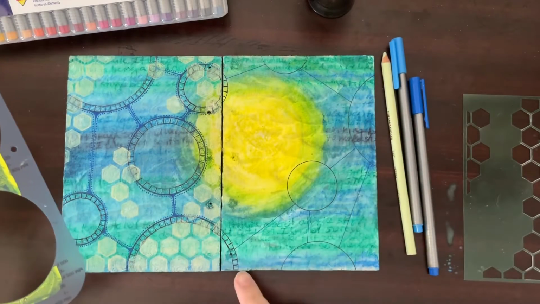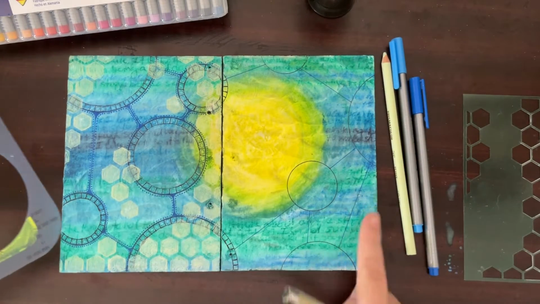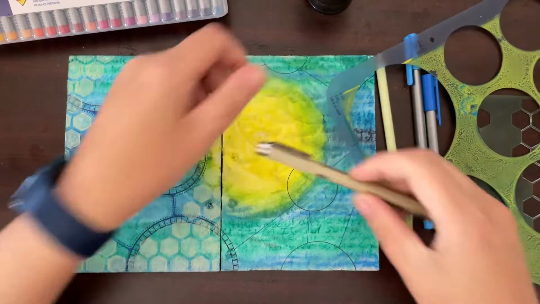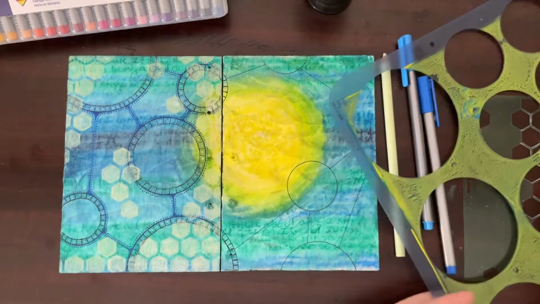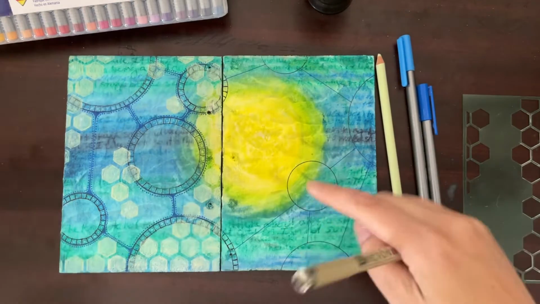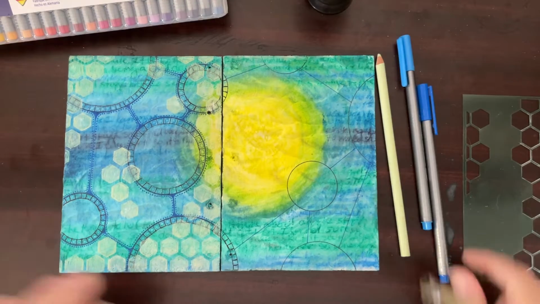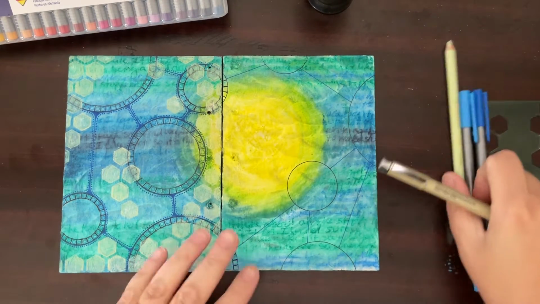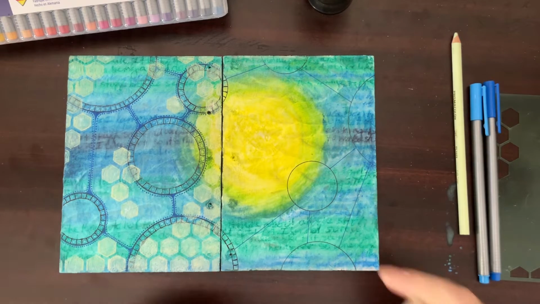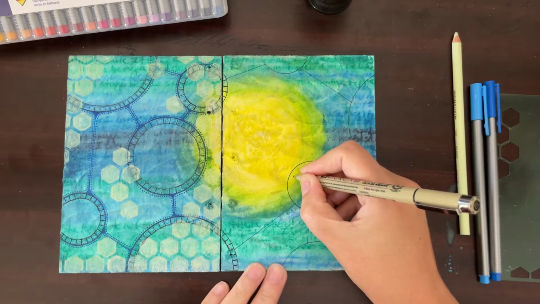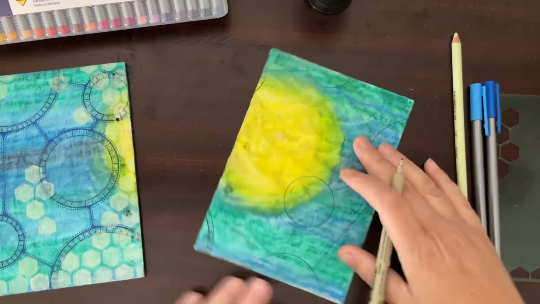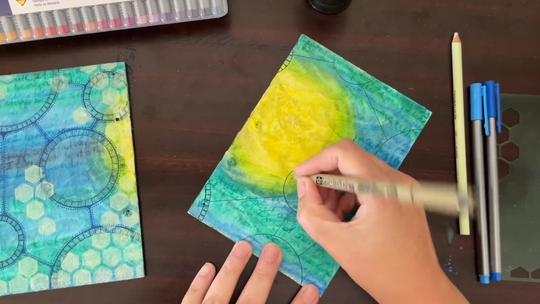So for these circles, I've kind of finished this half a little bit more and I left this half a little bit open. I just took a circle template and I used my micron pen, because I know it's waterproof, to go through and add in just some basic circles. Usually, remember, groups of odd numbers tend to be more visually pleasing than groups of even numbers. And then you can see on this other side, I started adding in more details after that.